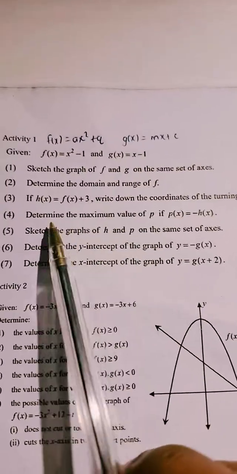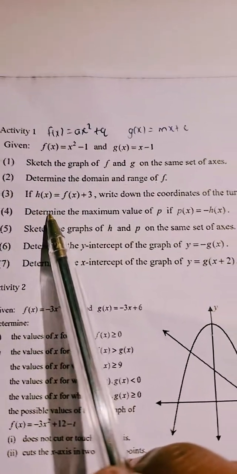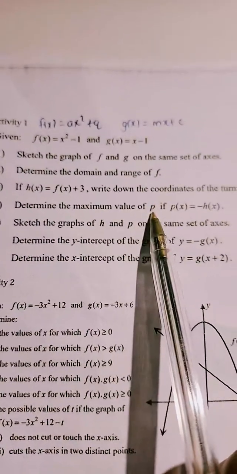Let's continue, guys. Number 4, determine the maximum value of P.